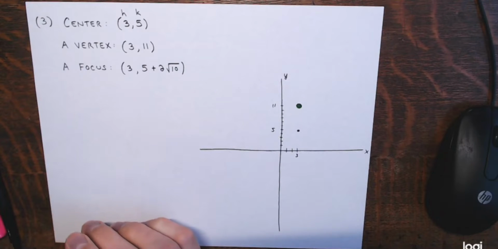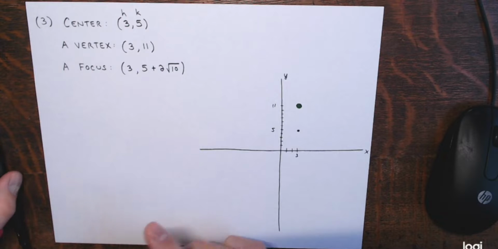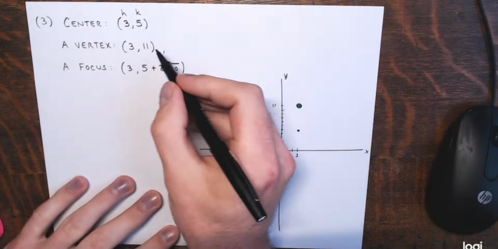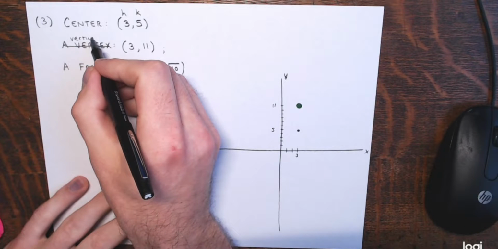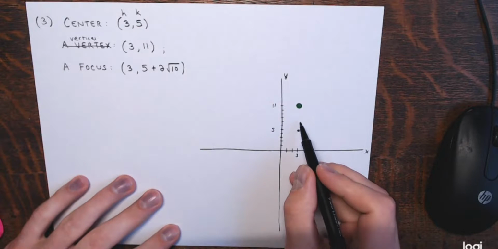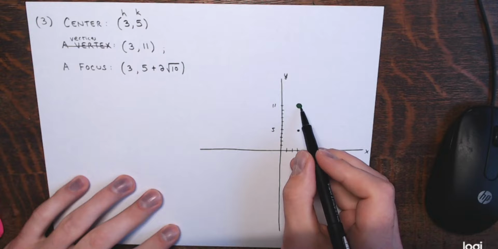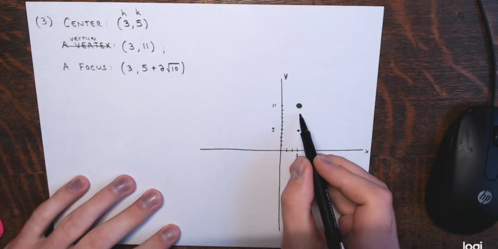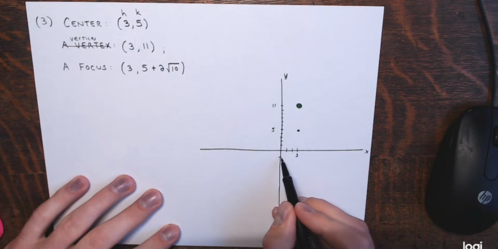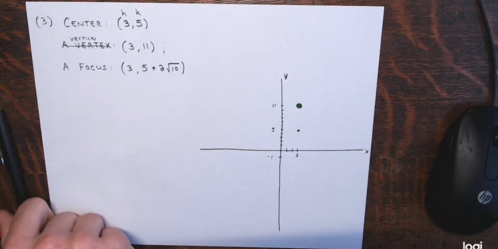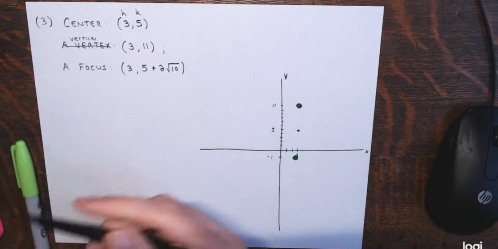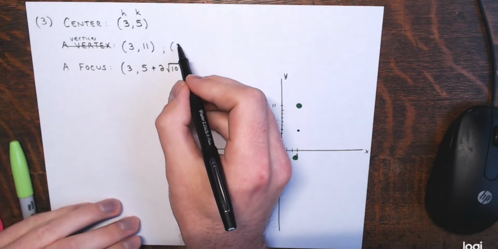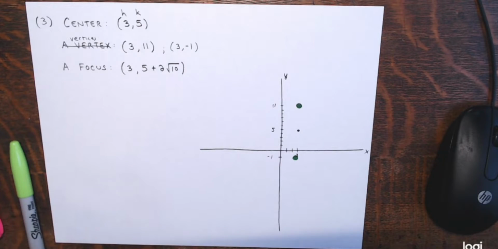Now, if one vertex is at (3, 11), I'll call this vertices now. The other vertex, that's 6 units up from center (3, 5) to (3, 11). So 6 units below at (3, negative 1) would be the other vertex. All right, just using symmetry about the center. So the other vertex would have to be at (3, negative 1).